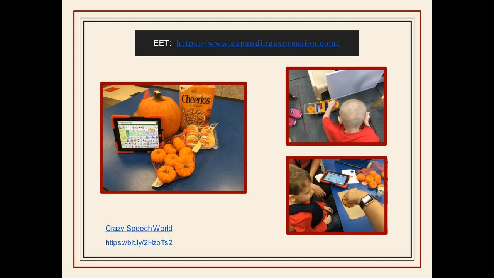I've always used the EET tool in my language therapy, but just expanding that and using it with my kids with AAC devices has just helped expand their vocabulary as well.